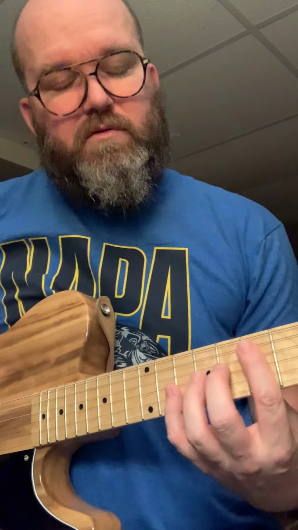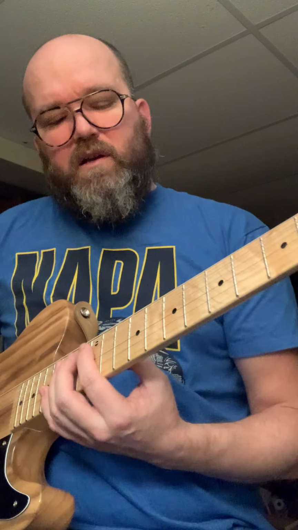Or up here you might play it off the 7th fret, like this. And it's a natural minor. That's your typical E minor open chord.